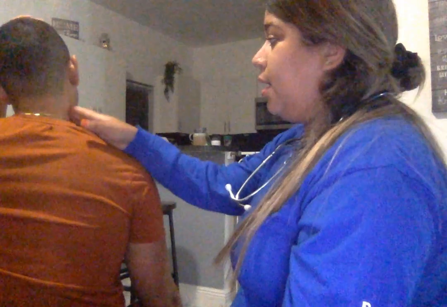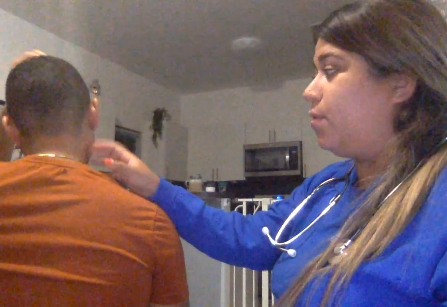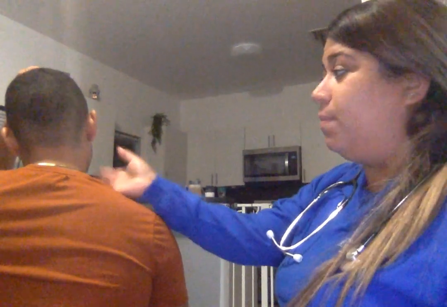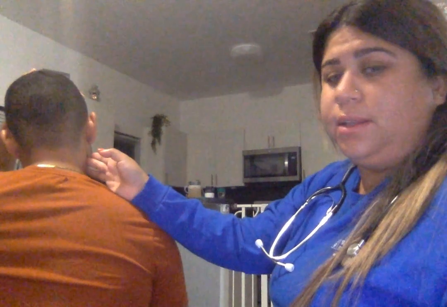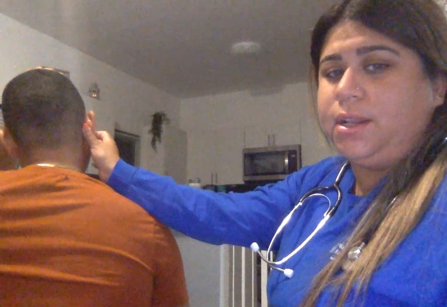Here I don't know if you're going to be able to see this, but here we're going to be seeing the posterior auricular, superficial cervical, posterior cervical, the supraclavicular. There's also the submental node, as well as the submandibular, the preauricular in here, and the posterior auricular here.